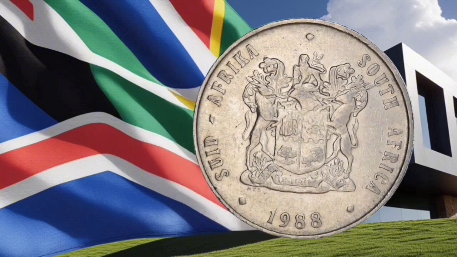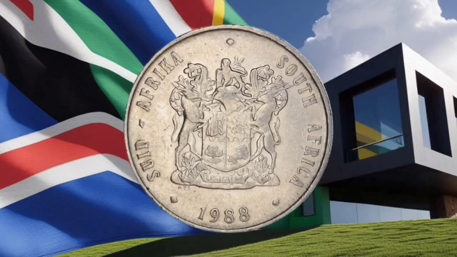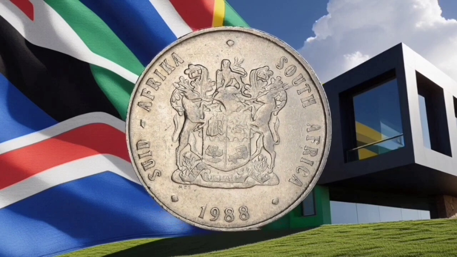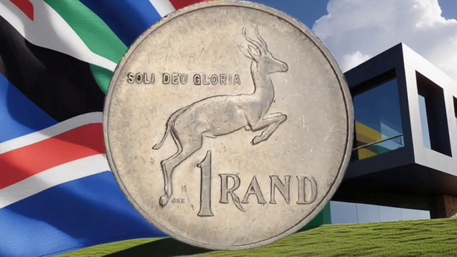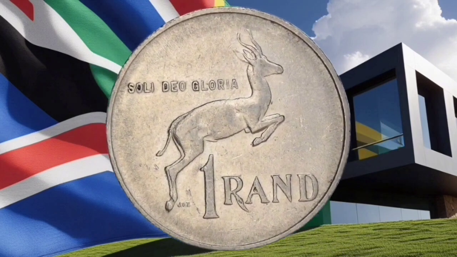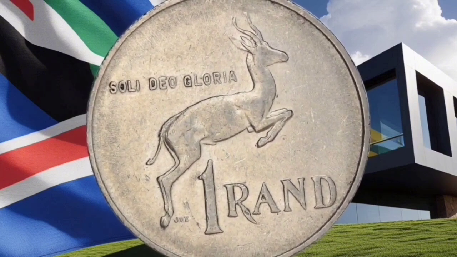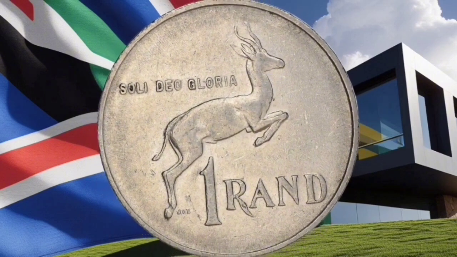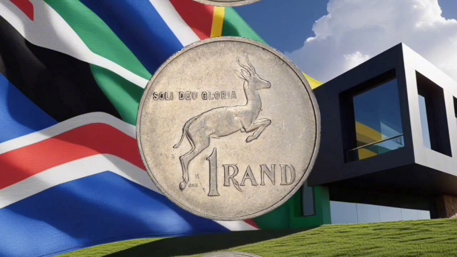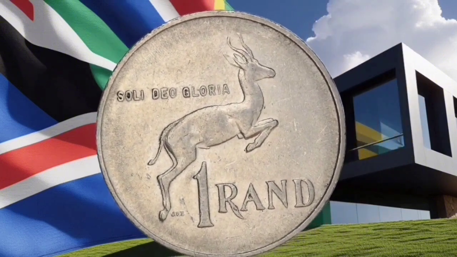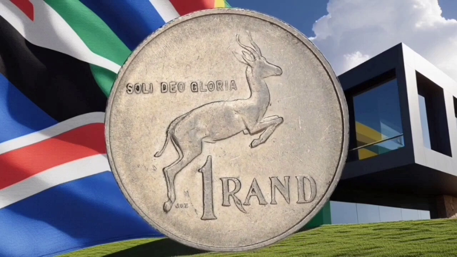If you're new to coin collecting or you're considering starting your own collection, there's no better time than now. Begin by looking at coins that interest you, whether they are rare, historic, or simply have a design that appeals to you. Coins like the Rand 1988 make great starting points. They're part of South African history, they have unique designs, and their value is steadily rising. If you'd like to dive deeper into this hobby, there are plenty of resources and communities out there to help guide you on your journey.